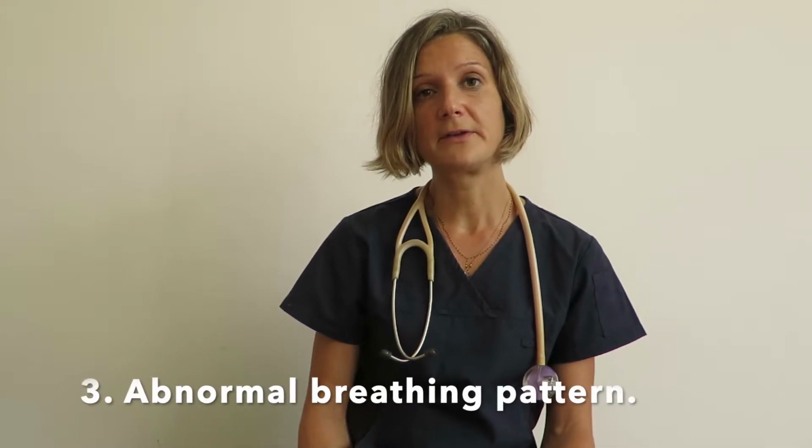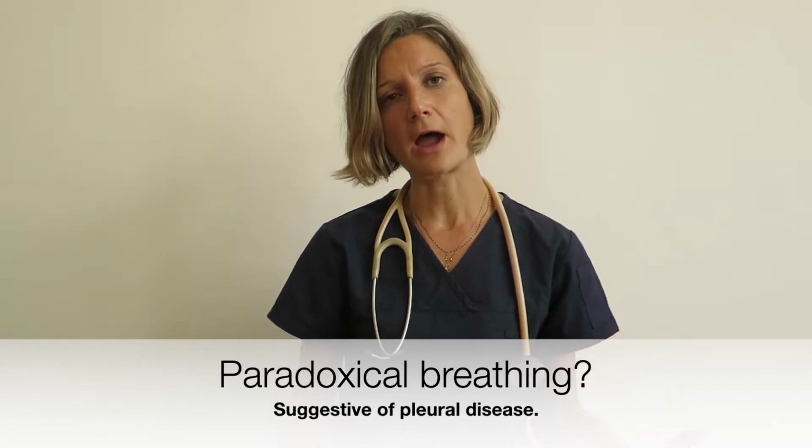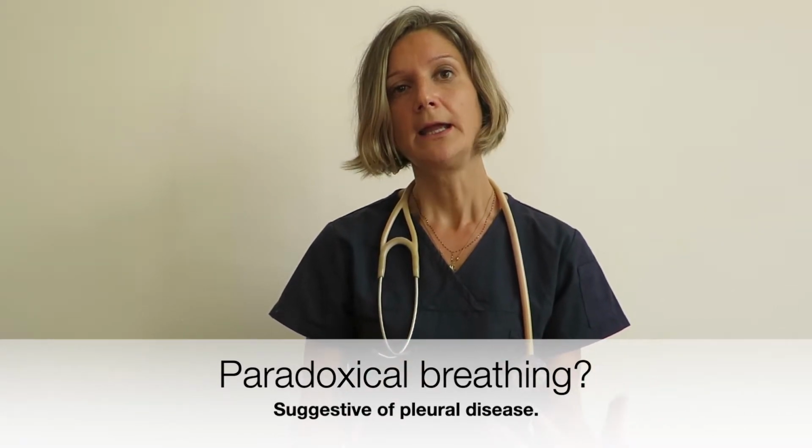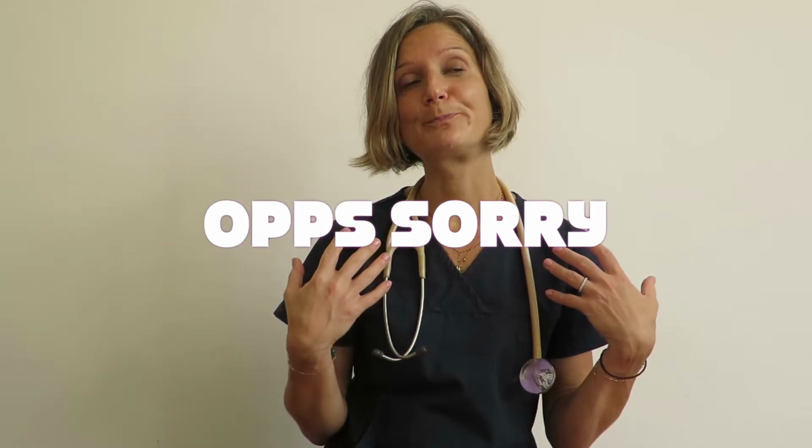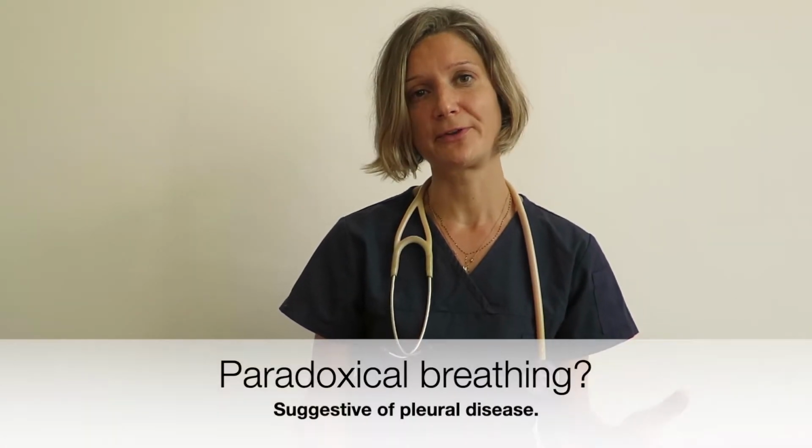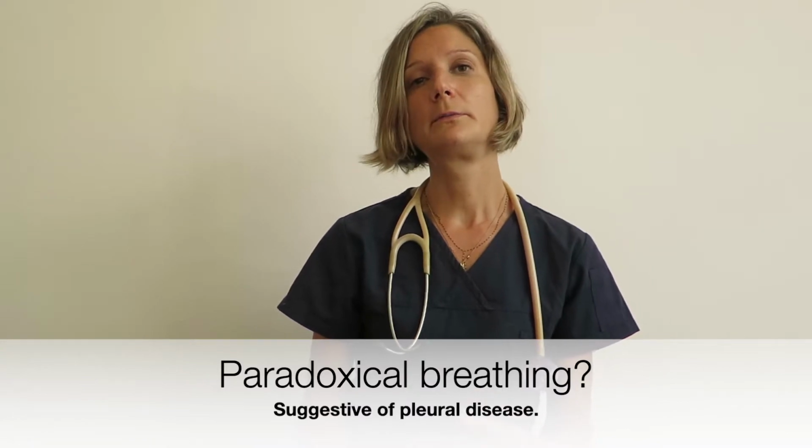The last thing is, is there an abnormal breathing pattern, such as paradoxical breathing? So what does that mean? That means that instead of your belly being sucked in when you breathe in, your belly is pushed out, and that's usually really consistent with pleural disease. So it could be pneumothorax, could be any kind of disease affecting the pleural space, fluid, such as blood, such as pus, or air in the pleural space, or a mass.